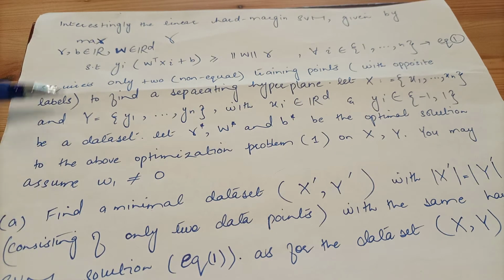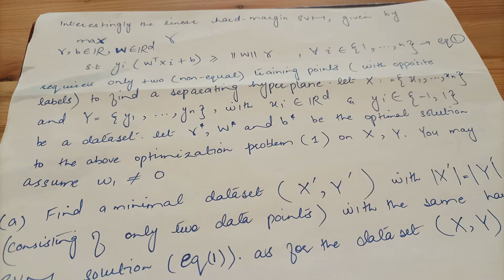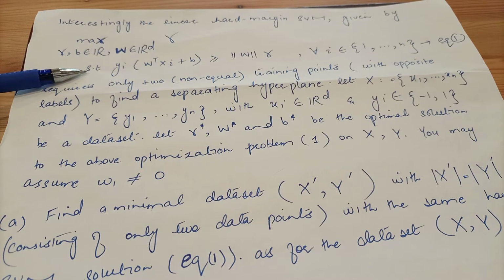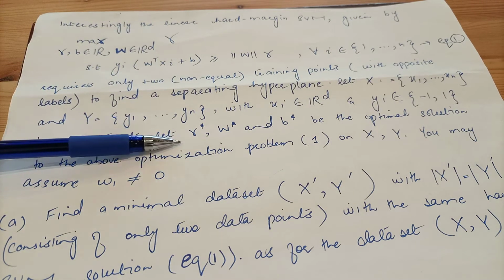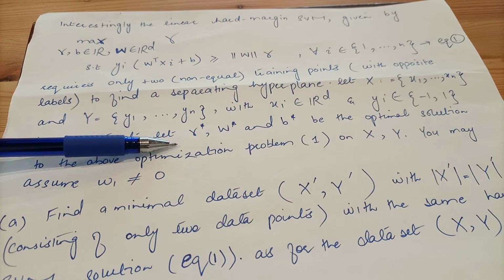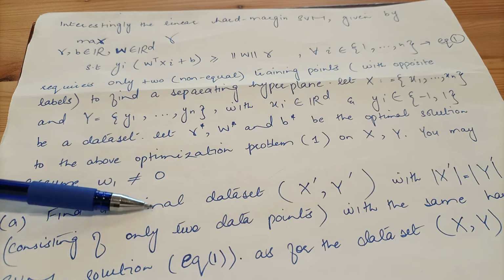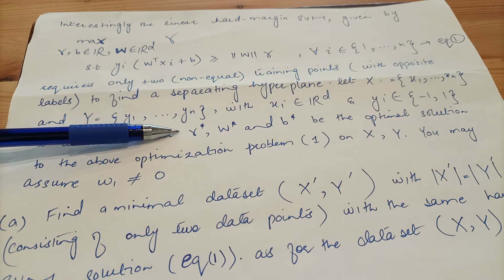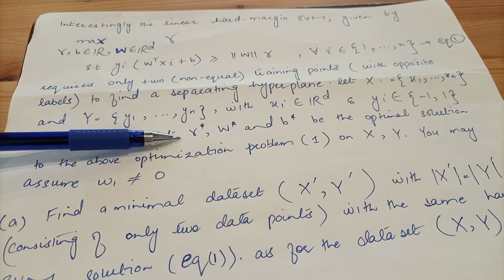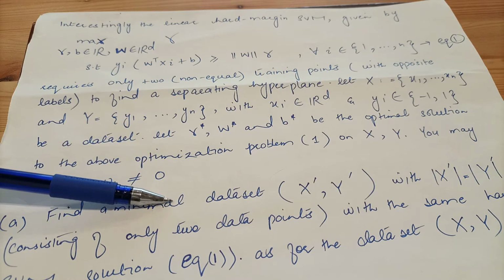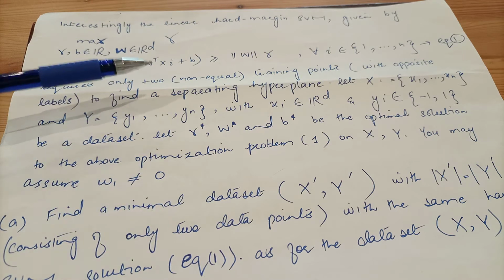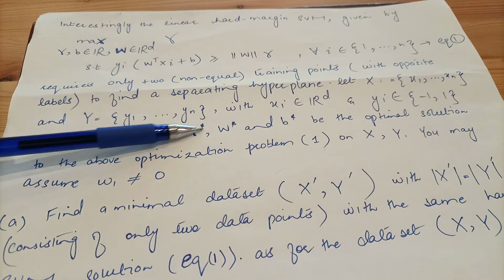And the question says that they have a problem, that is equation 1. They have got the optimal solution, that is this. Okay, there's the problem, this is the solution. That's it. Simple. What you have to do is find 2 points that have the same solution as this. You have to find 2 points that have the same solution as this problem has, and that is this solution.